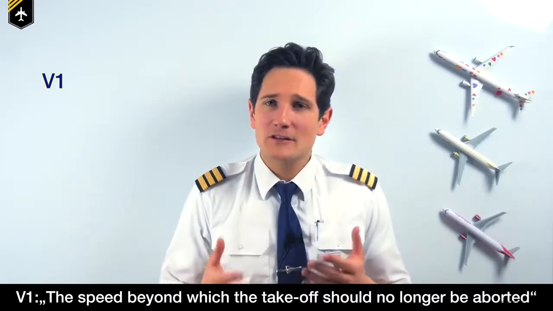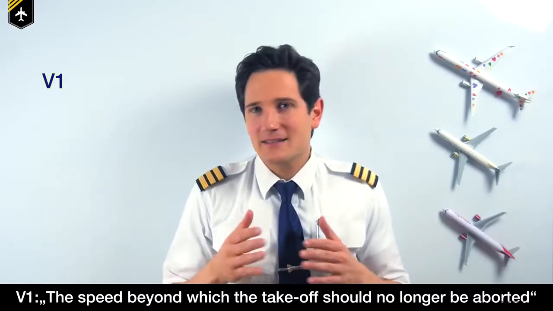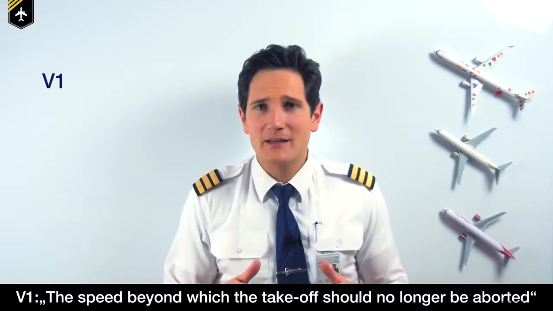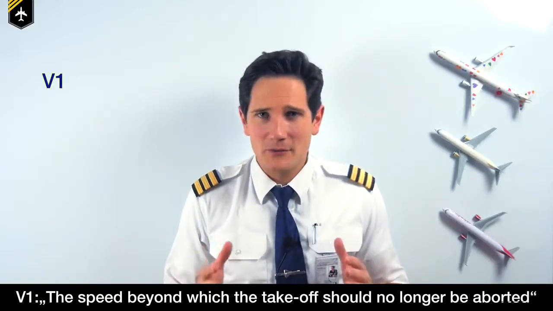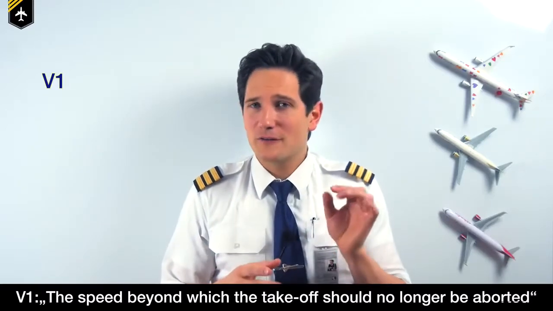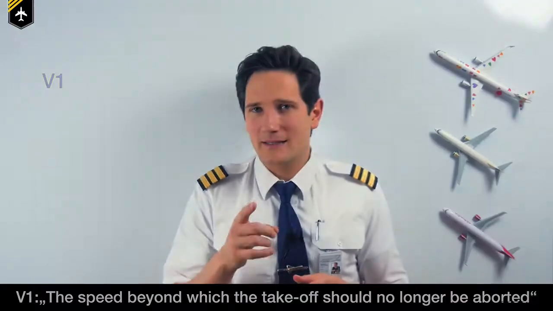Meaning that in case you experience any trouble with your plane before reaching V1, the classic example would be an engine failure, you would immediately abort your takeoff and would apply all necessary measures to bring the aircraft to a stop. Although the use of full reverse thrust is not mandatory. I'll come back to that in a second.